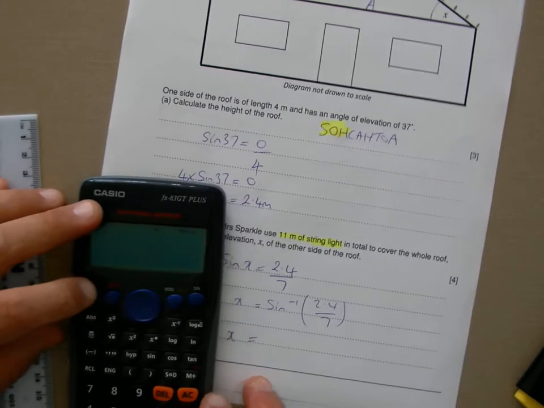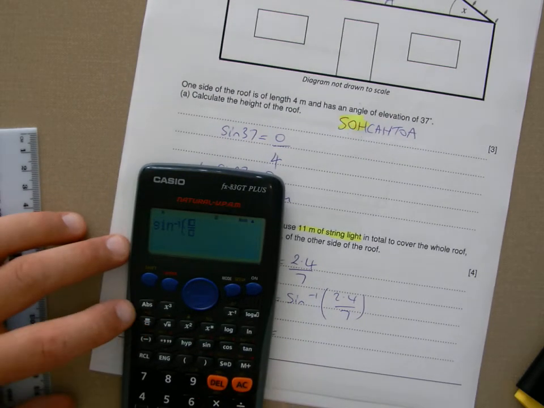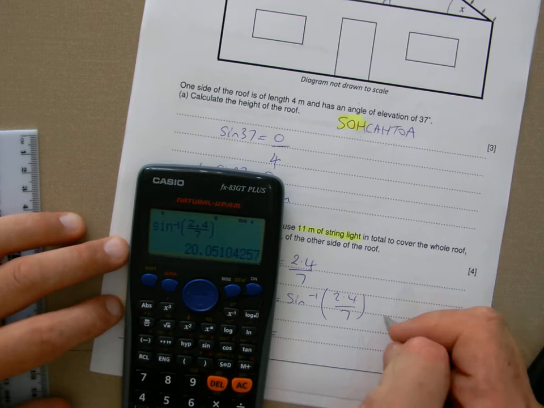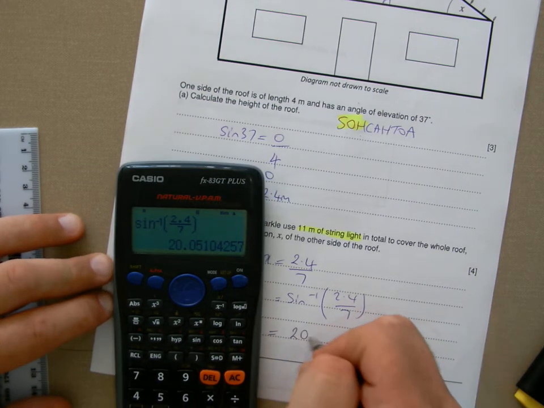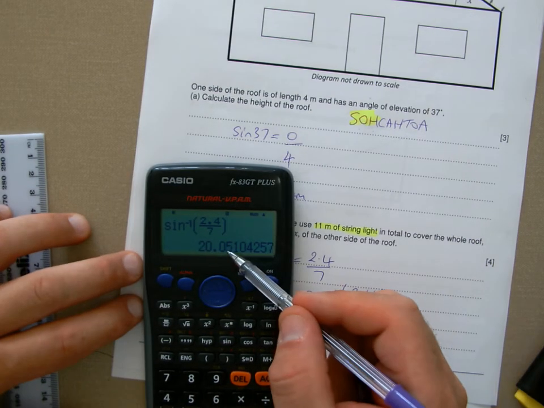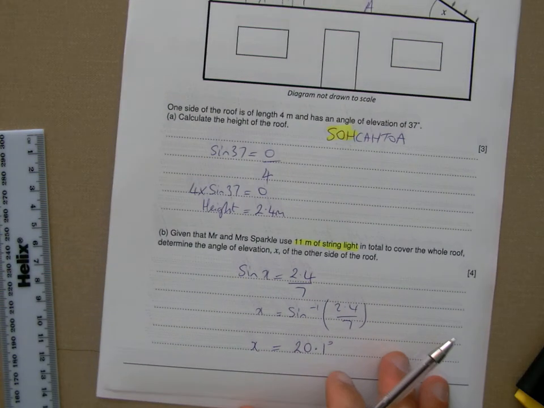So on your calculator, shift sine, don't forget, shift sine, fraction button, 2.4 over 7, close bracket, and you get your answer then to be 20.1 degrees, I suppose, isn't it? If we've been precise there to 1 decimal place, because that 5 would round that up to a 1. So there's our angle.